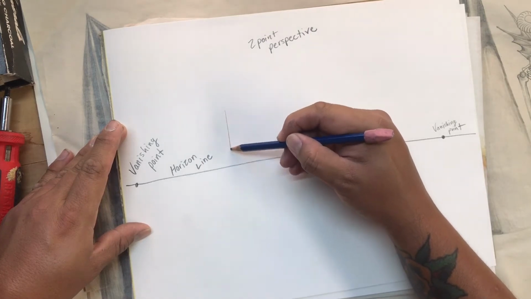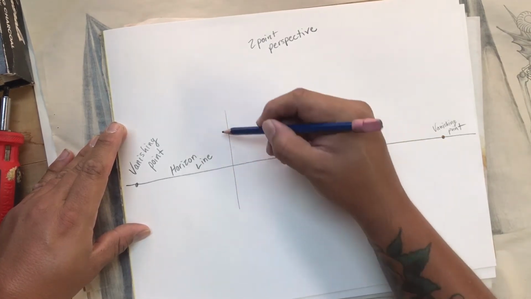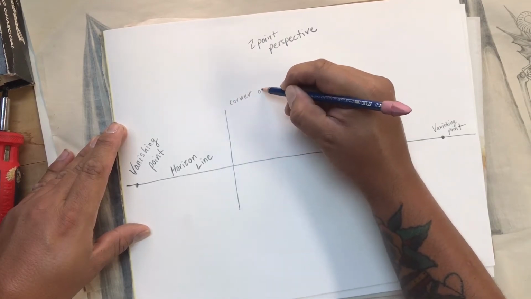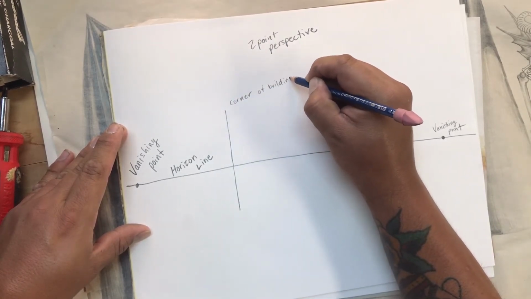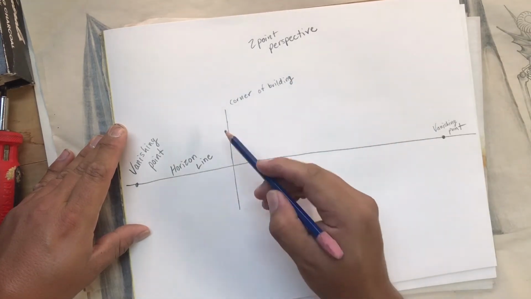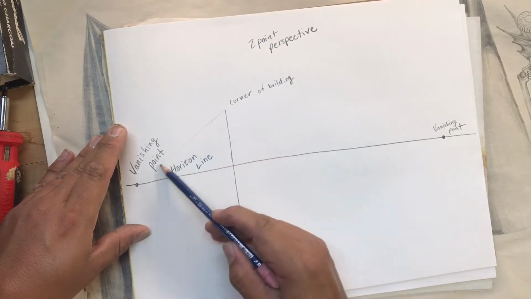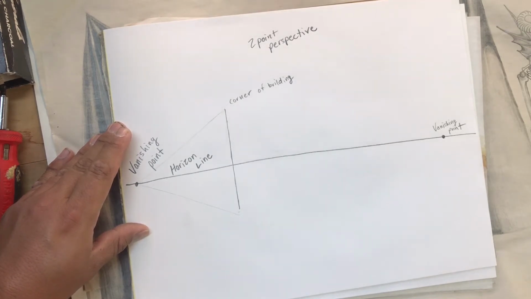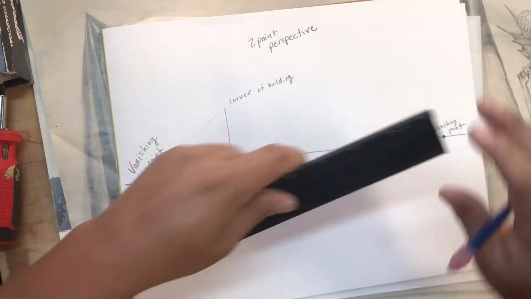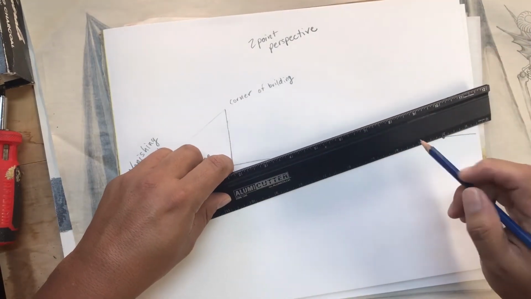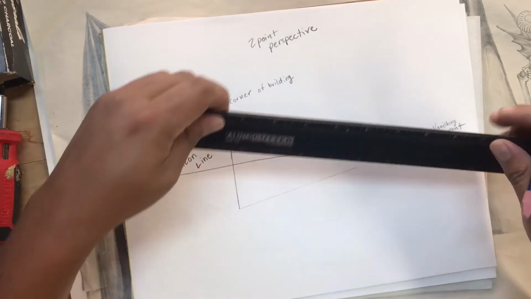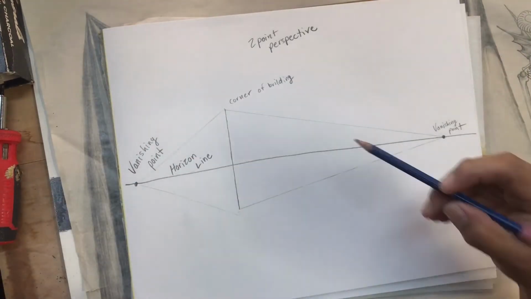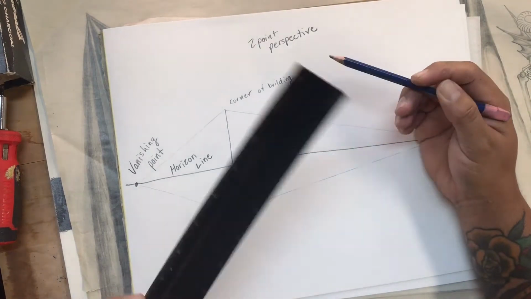And we're going to draw a city in this assignment. So the first thing you want to do is draw a corner or a line. This one crosses the horizon line. And what you want to do is point everything on that side of the line to that vanishing point, and everything on the other side of the line to the other vanishing point. On this assignment, you want to make sure you use a ruler. That way it's straight. Alright, so everything on that side of the line goes to that vanishing point.